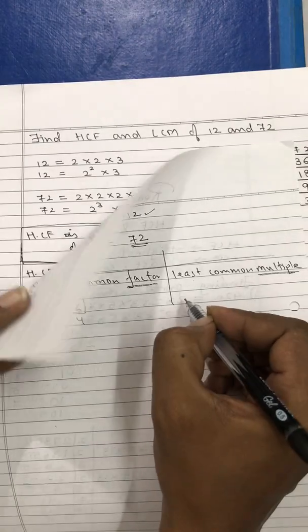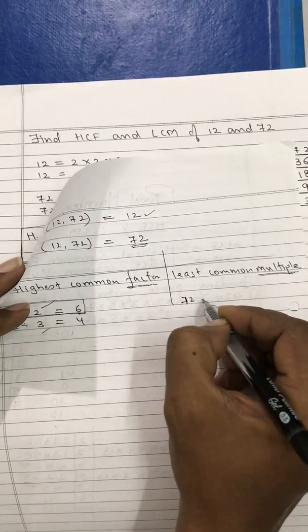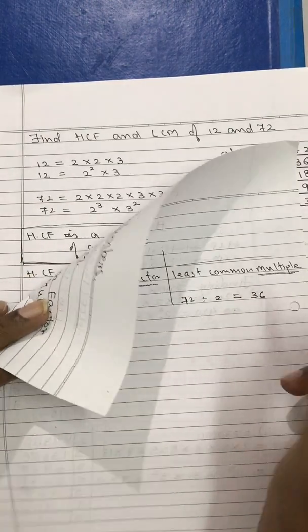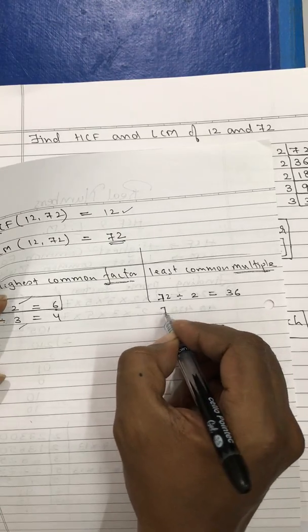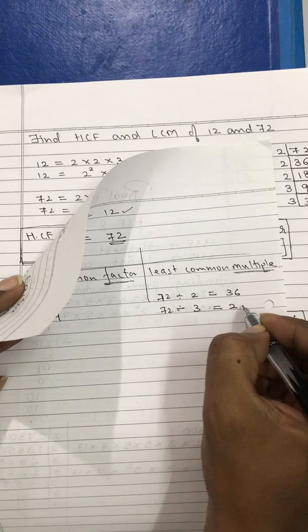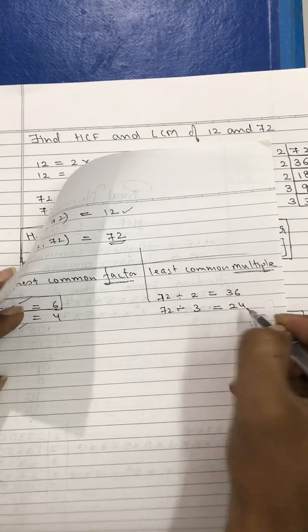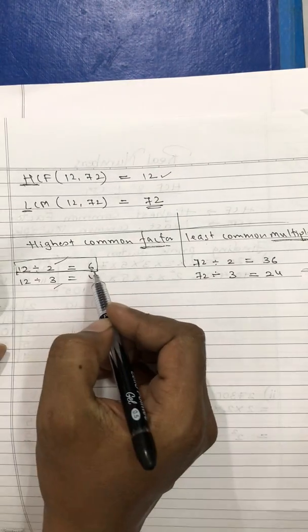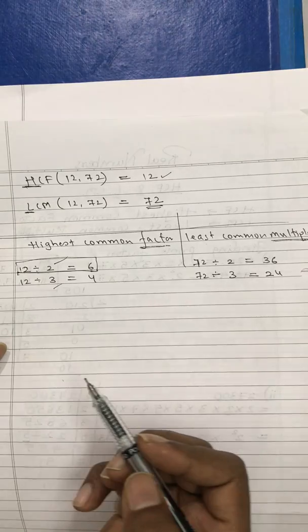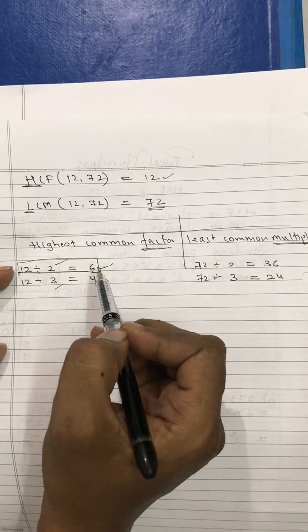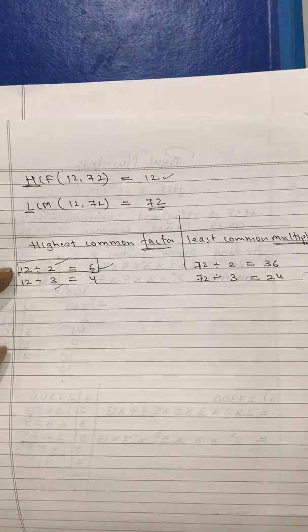Similarly, for 72 also, 2 divides 72 and 3 also divides 72. If I go further, 6 will also divide 12, and 6 will also divide 72.